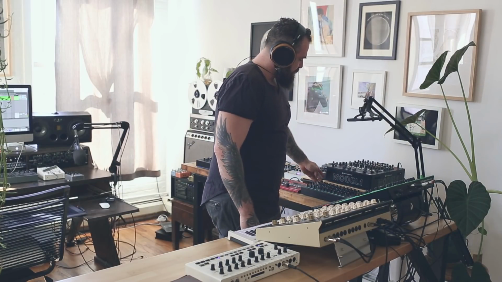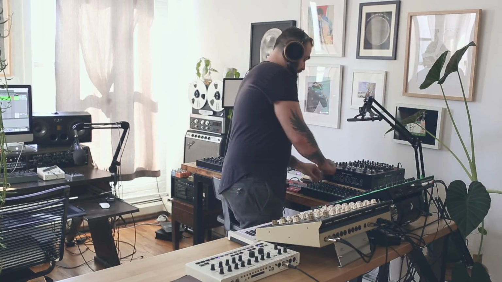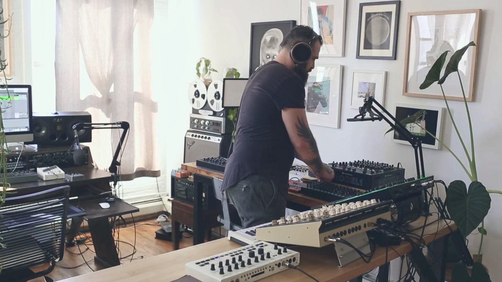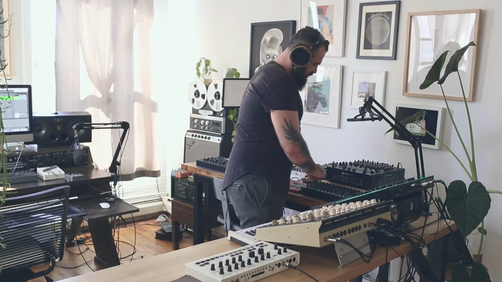Here is where I can add some effects using the PC12 that is mapped to some internal effects. I can add some delay, some reverb, some distortion.